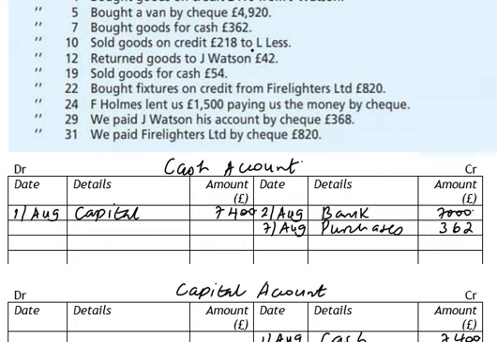And I've already told you that when you look at the rules of double entry, a credit entry will always increase either the liability account, increase capital, or alternatively increase the income account. So the sales account will always increase with a credit entry.